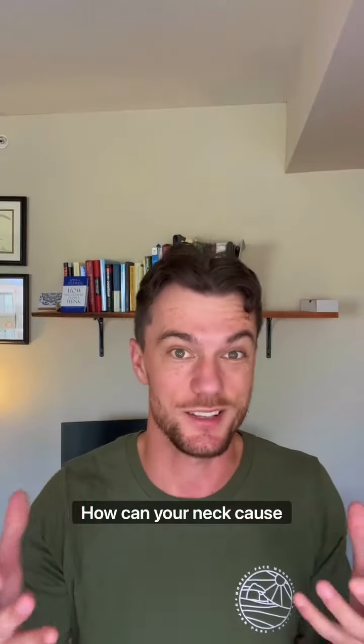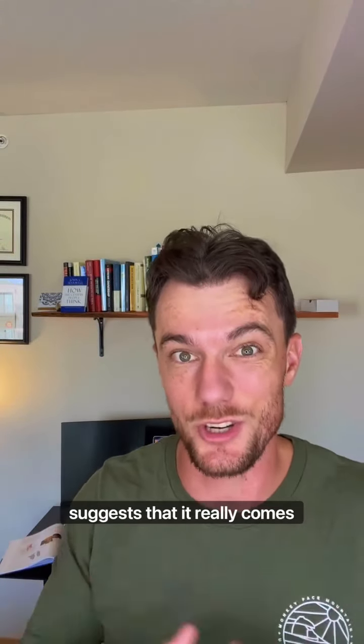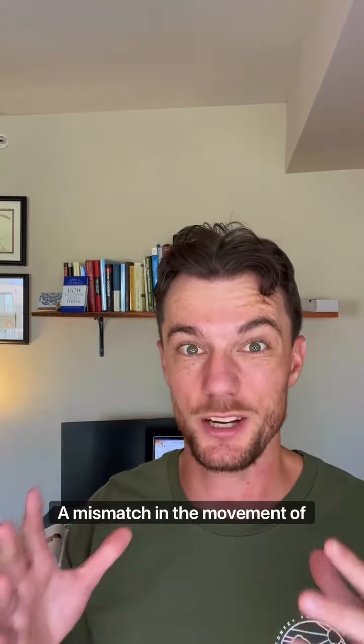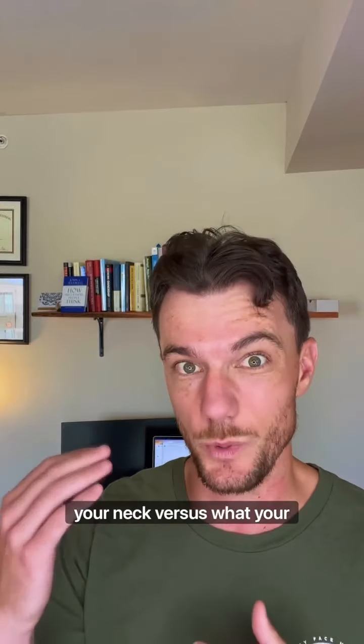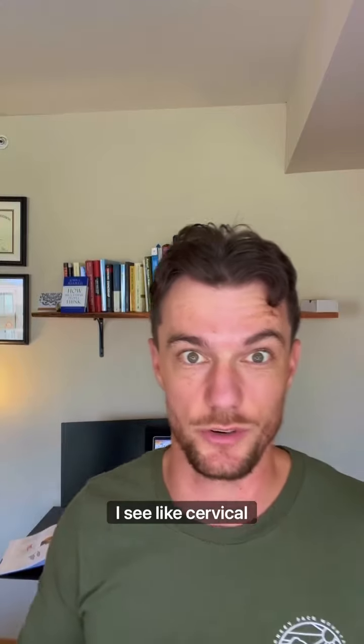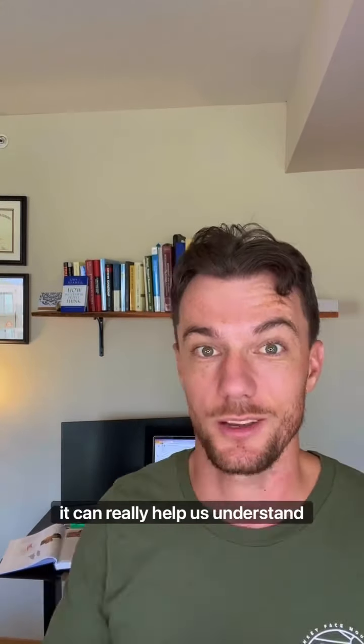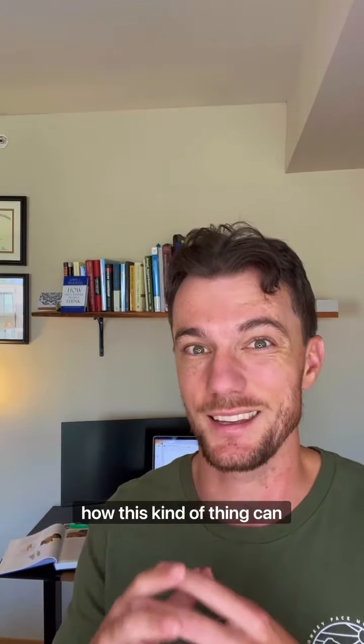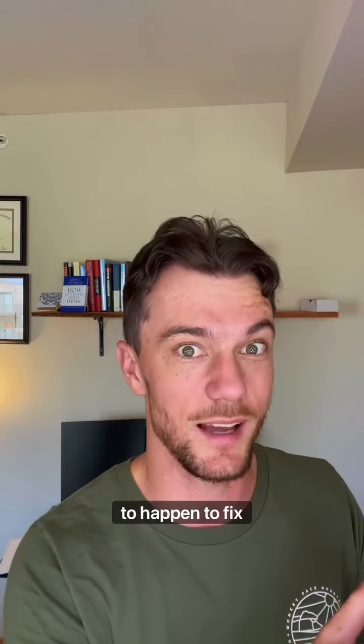How can your neck cause dizziness? The internal mapping theory suggests that it really comes down to a mismatch in the movement of your neck versus what your brain expects it to do. If we look at a really common issue I see, like cervical rotation not happening well, it can help us understand how this kind of thing can happen and also what would need to happen to fix it.